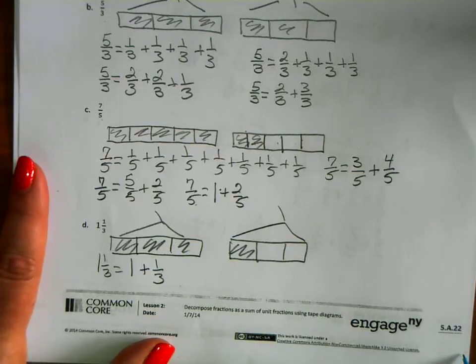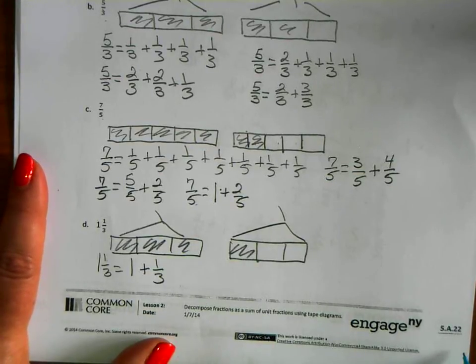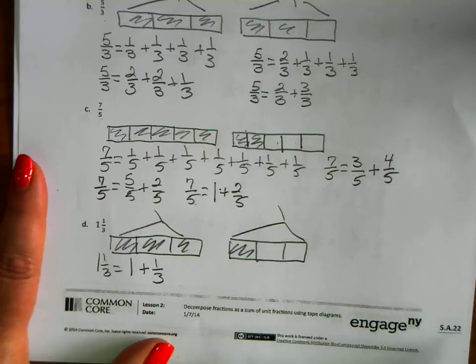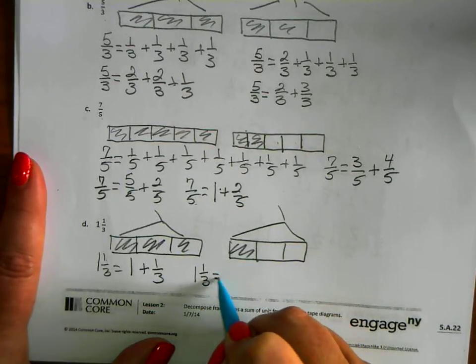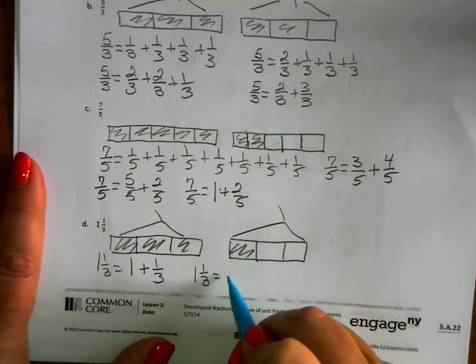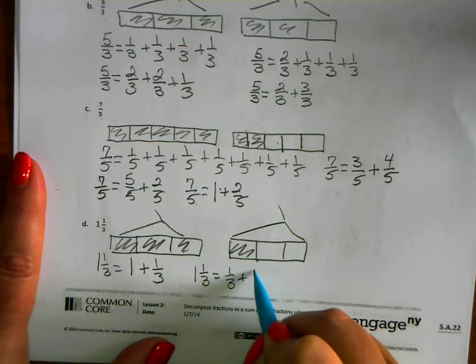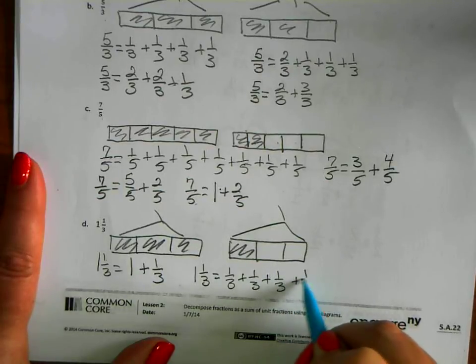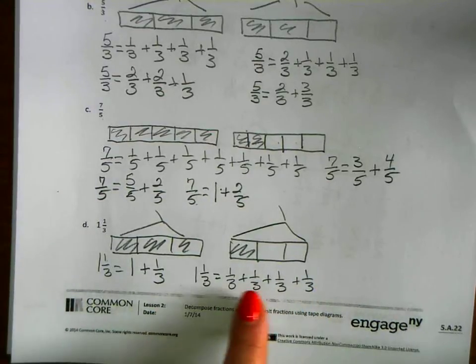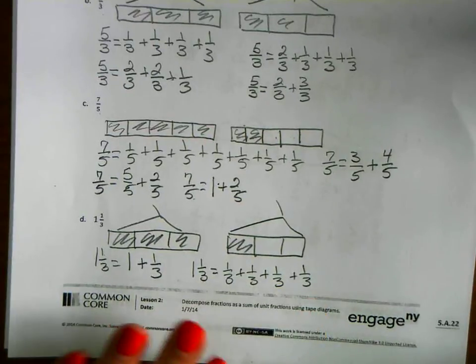What's another way to decompose 1 1/3? Amy. Good job. 1 1/3 equals 1/3 plus 1/3 plus 1/3 plus 1/3.